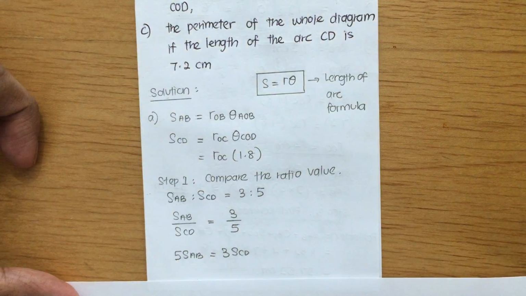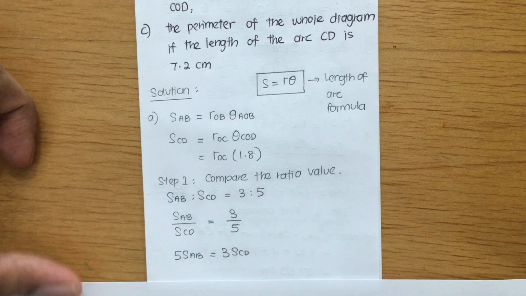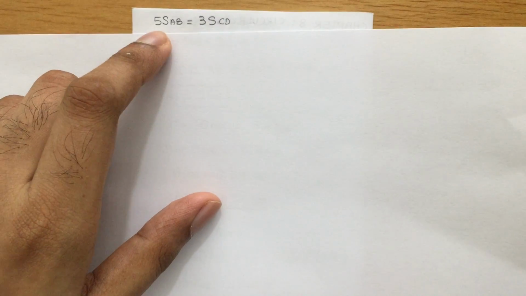Alright guys, I'm going to turn to the next page, so please hold on for a moment. Okay, up to now, we have already found this expression where 5 s_AB equals 3 s_CD.